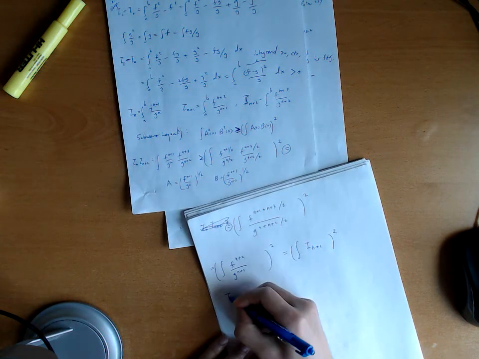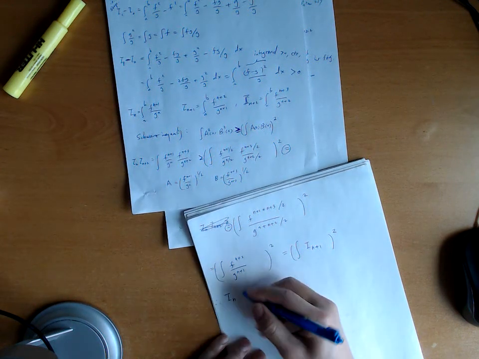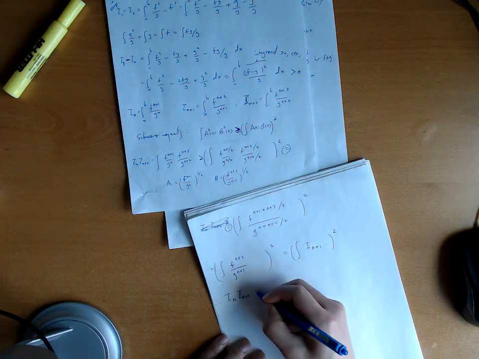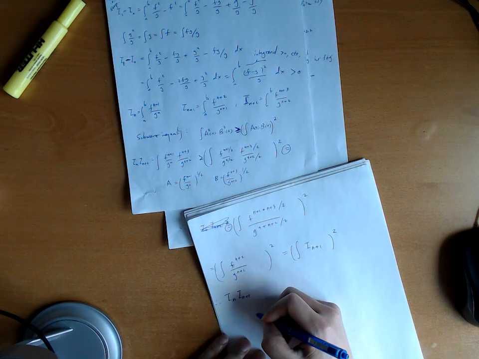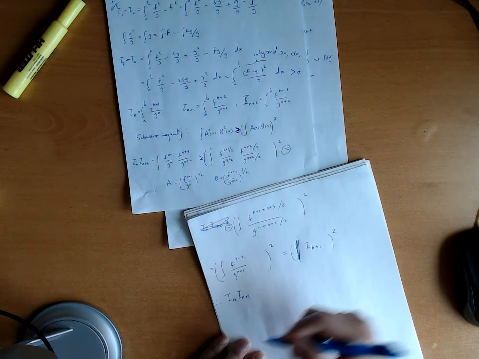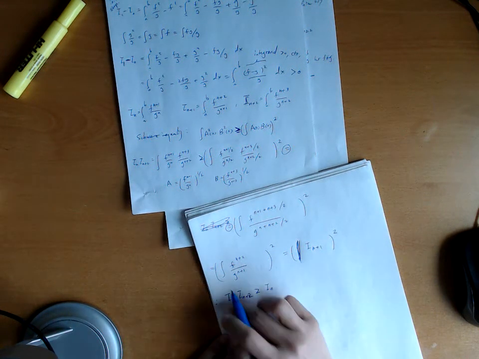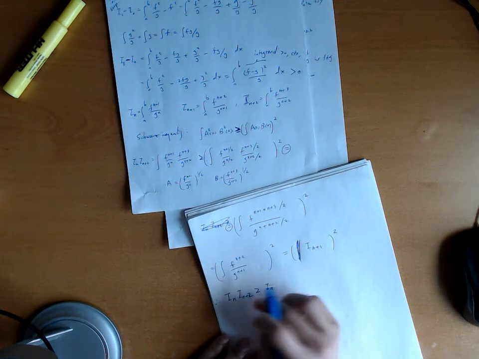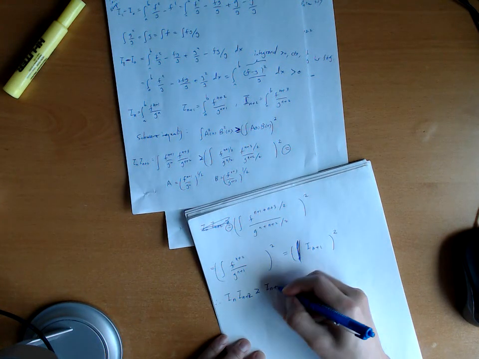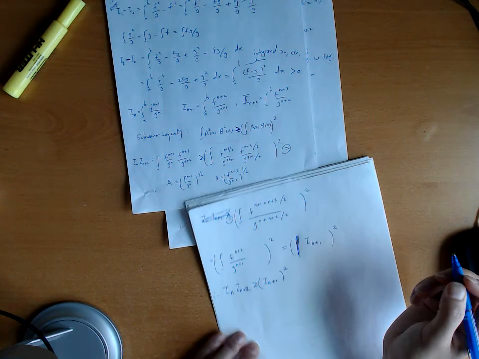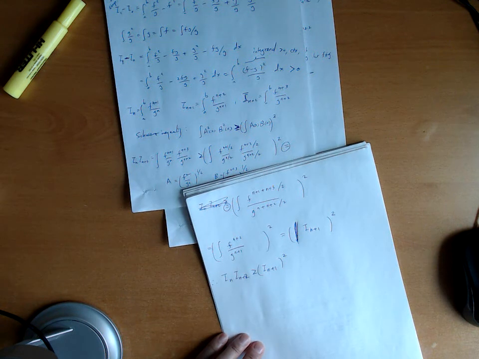So that means I_n times I_{n+1} is greater than I_n times I_{n+2}, is greater than this. Okay, now I can do an inductive step.